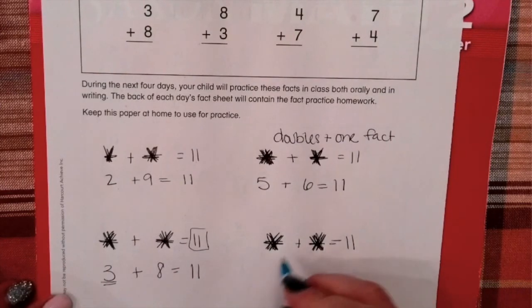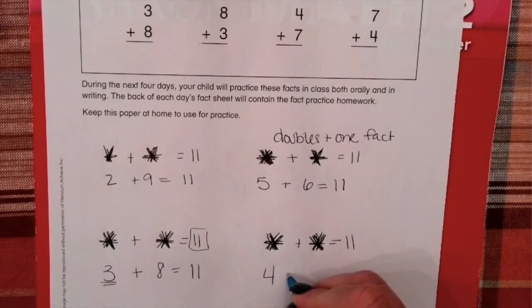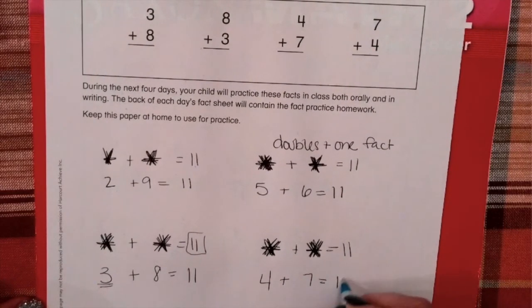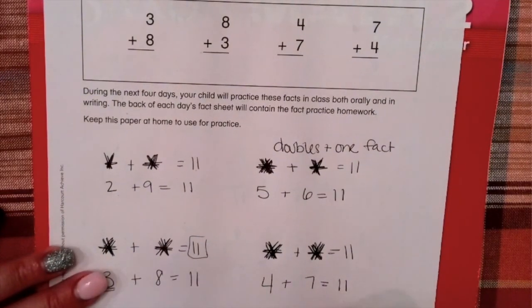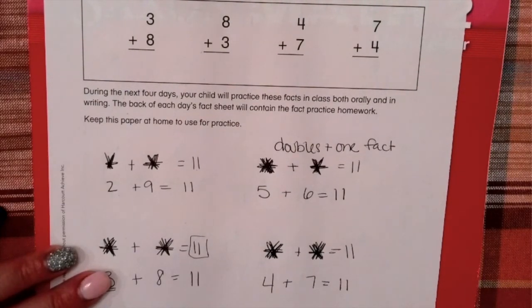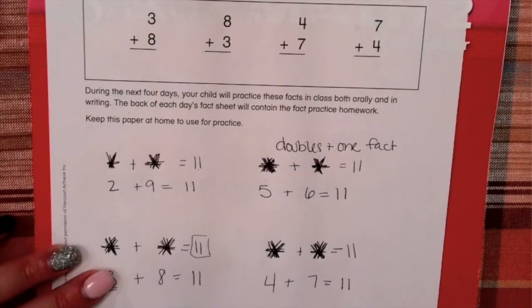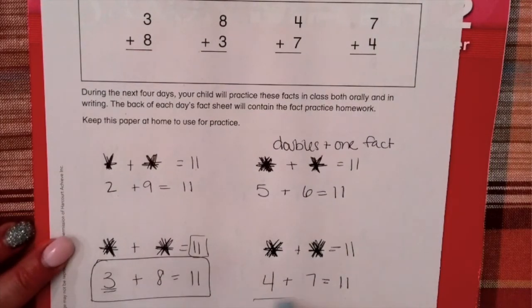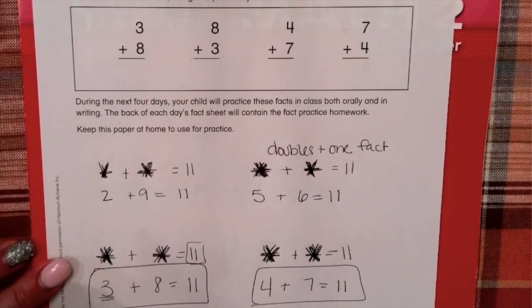And then what about 4? I don't see a 4 up there. 4 plus what is 11? We learned about this a little bit yesterday. 4 plus 7 is 11. You remember you can take 11 minus 4. 11, 10, 9, 8, 7. 4 plus 7 is 11. 7 plus 4 is 11. So your new facts are 3 plus 8 and 4 plus 7. And that's what you see up top here.